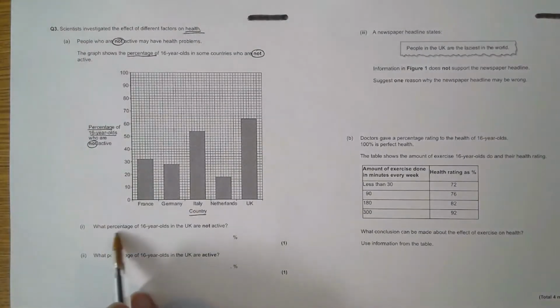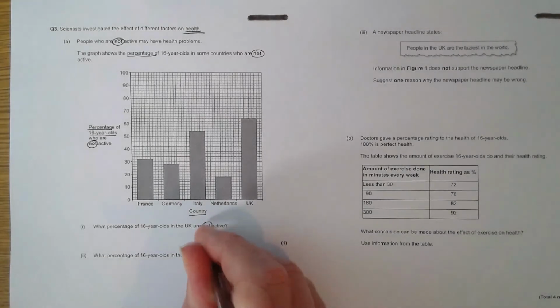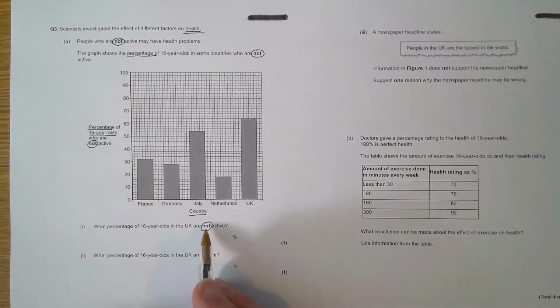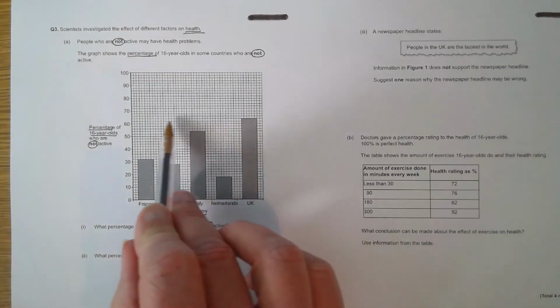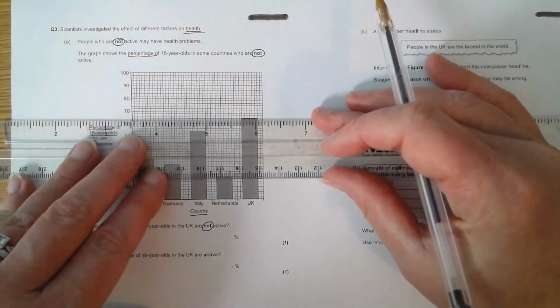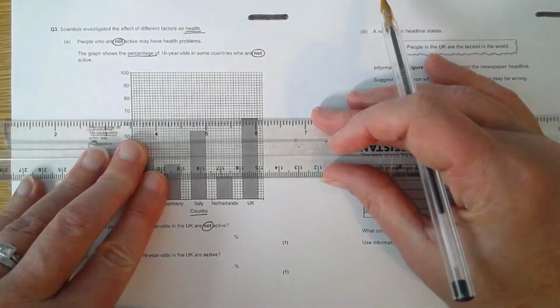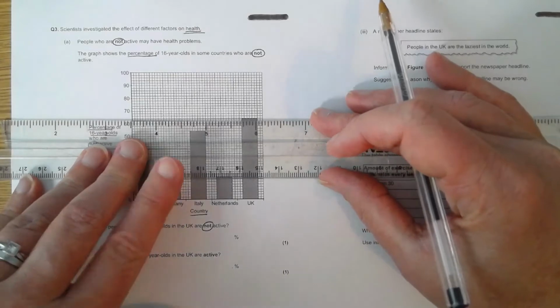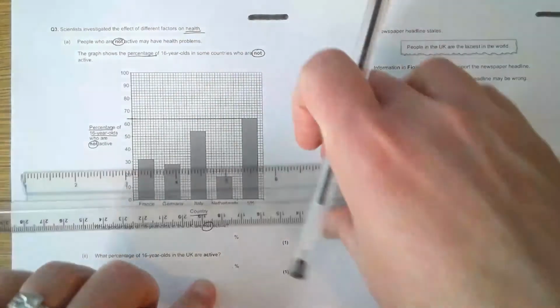So our first question, what percentage of 16-year-olds in the UK are not active? This has got a not in it as well, so we know that we can simply read off the graph for our answers. Now I could go along this line with my eye and try and see where it comes out. However, it is much better to use a ruler to do this, as it makes it much more accurate and you're much more likely to get the right answer. You don't get penalised for doing this. And if it helps you to get the right answer, then it's a good thing.